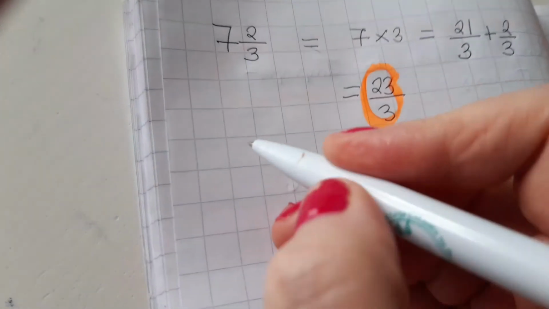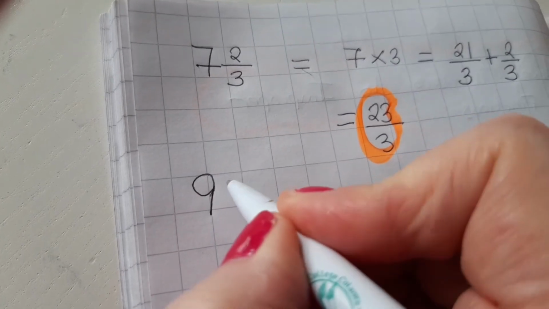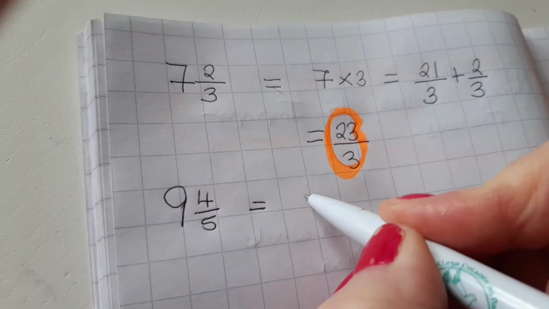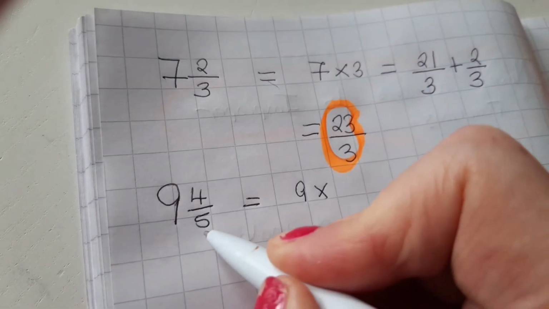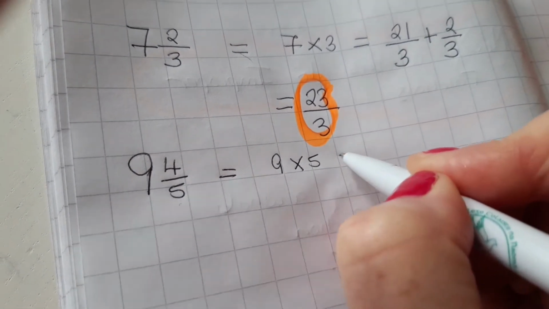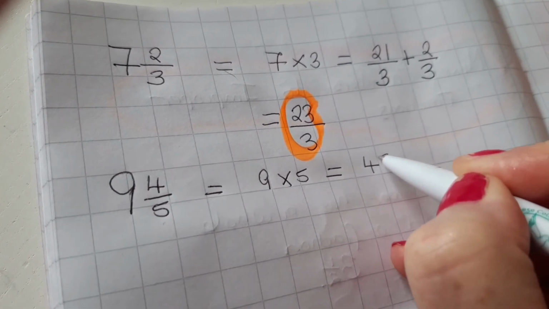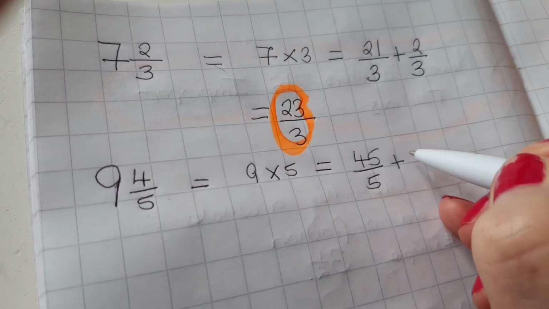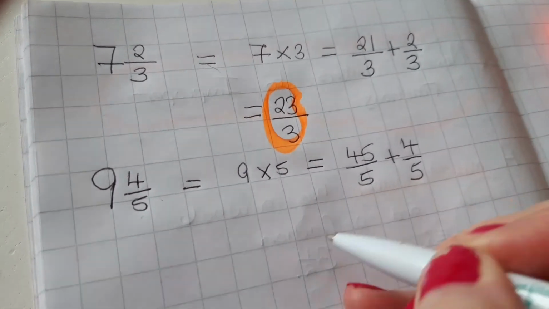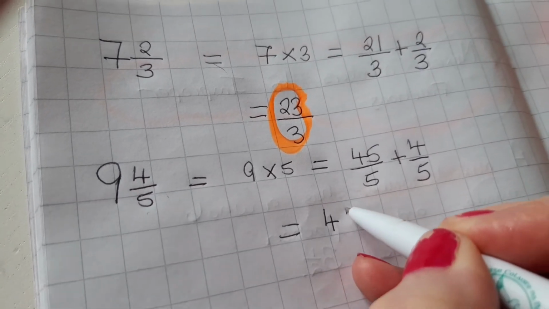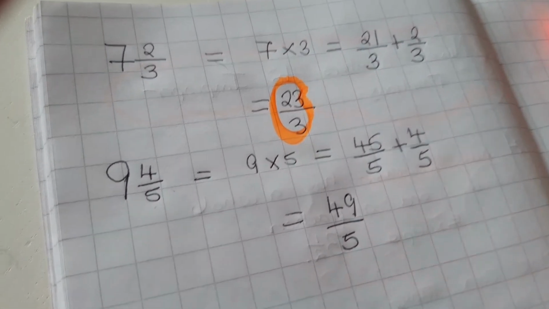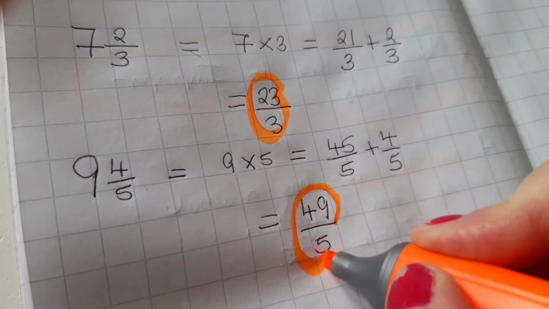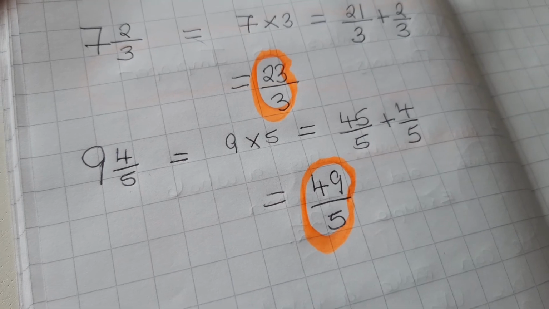Try another one. 9 and 4/5. So you start with the 9. 9 times 5 is 45/5. And you're going to add on the 4/5. And your final answer, 49/5. And that is the improper fraction. Okay? So maybe try the sheet now.